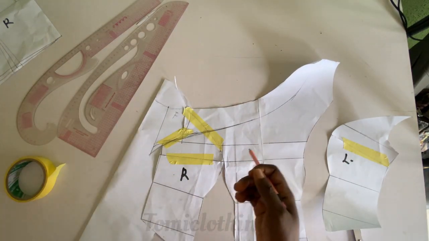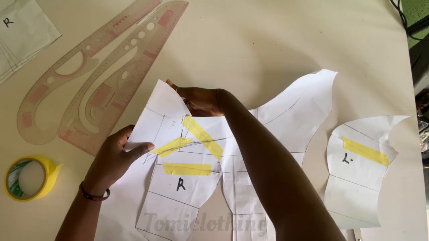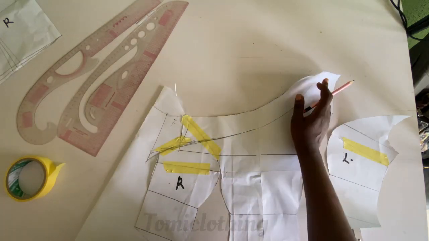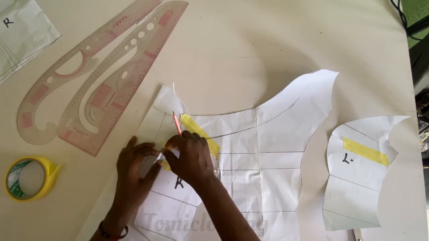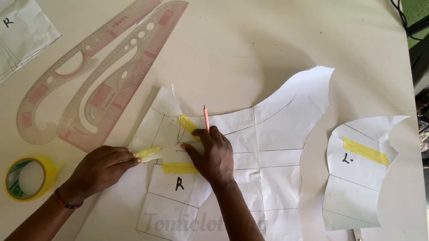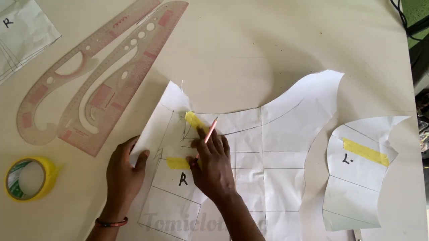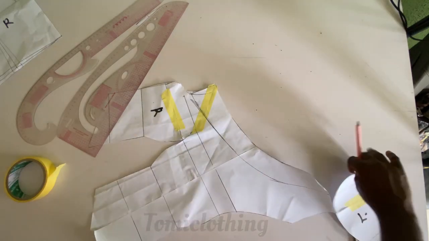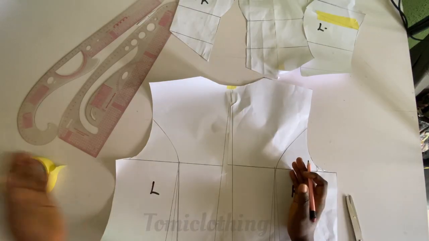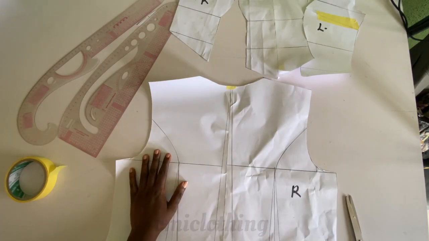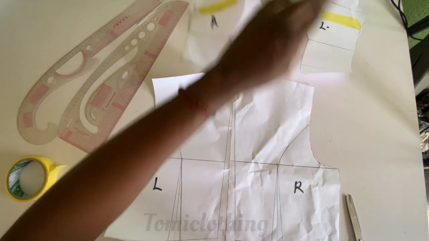So you get a new pattern paper, you place it underneath it, then trace this collar. Let's say this collar or this cape, you trace it on that new pattern paper. Do you understand? You are not going to be cutting it off, you are going to be tracing it on a new pattern paper. So by the time you are almost sewing, when you've added your sleeve, you join it together so everything can make sense. So now for the back pattern as well.